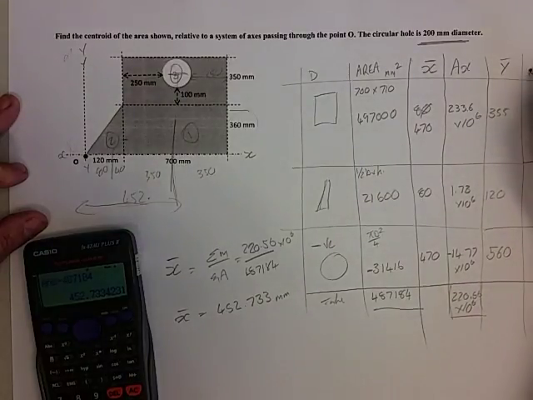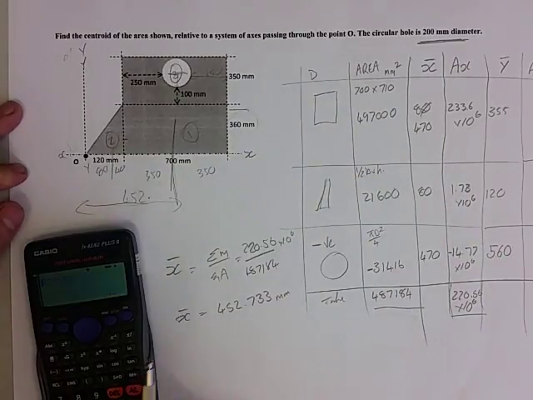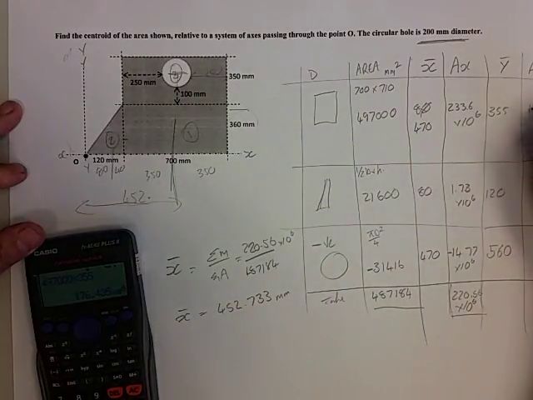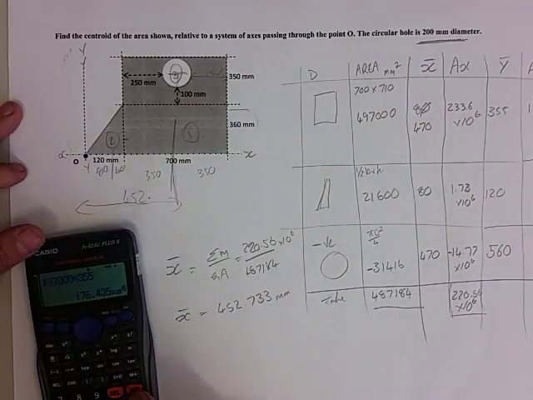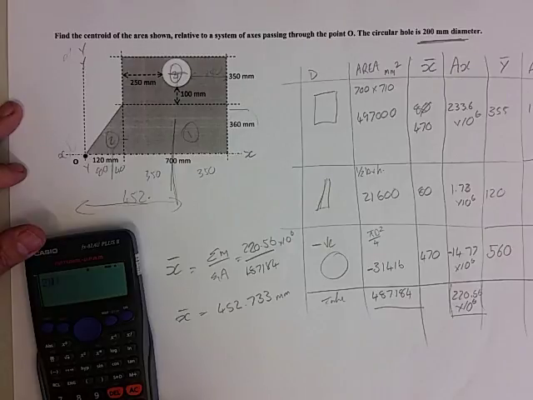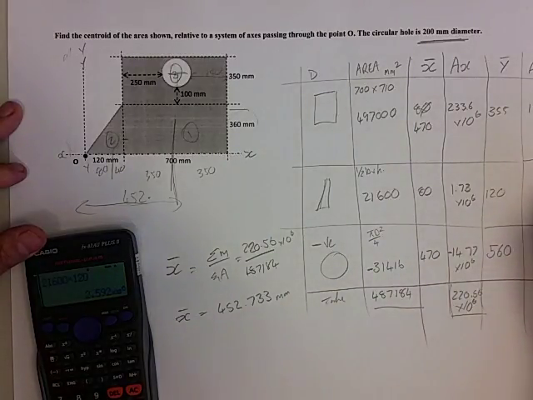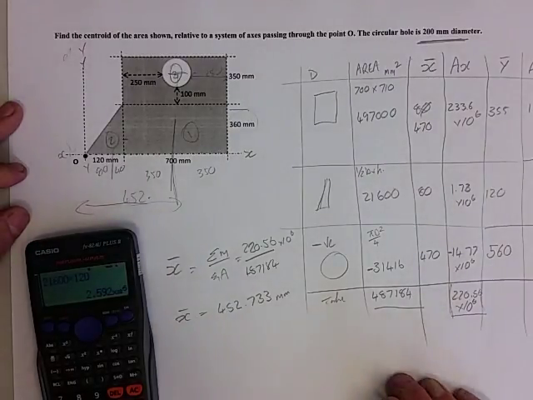So now again we just go through the A times y. 497,000 times 355 equals, engineering button, is 176.45 times 10 to the 6. Now we'll move on to the triangle. 21,600 times 120 equals, engineering button, and I get 2.60 times 10 to the 6.